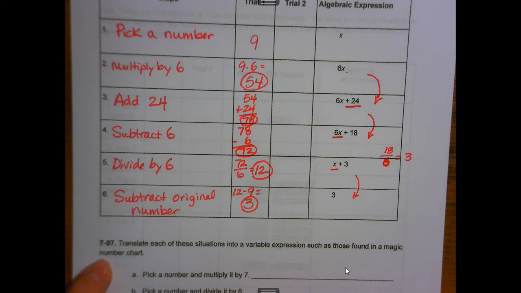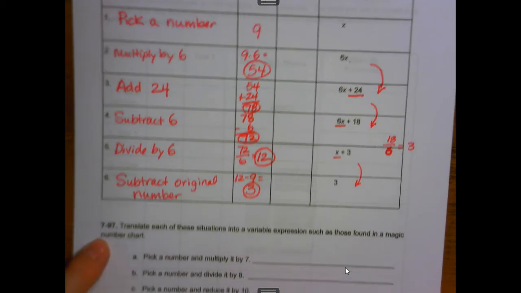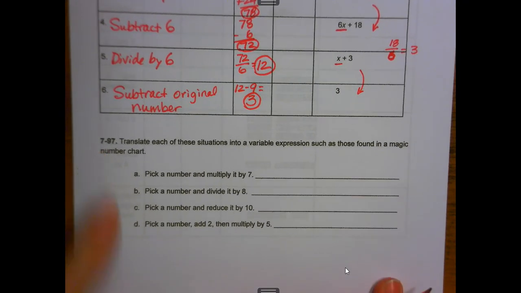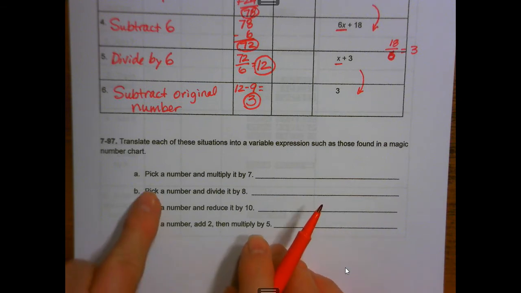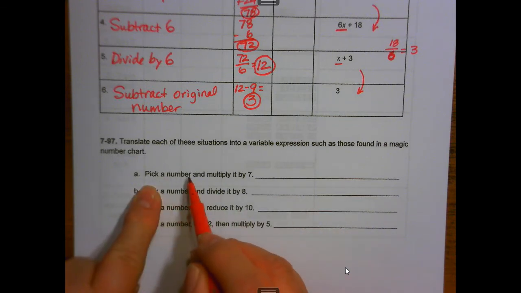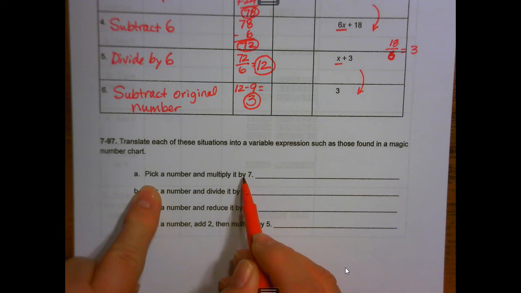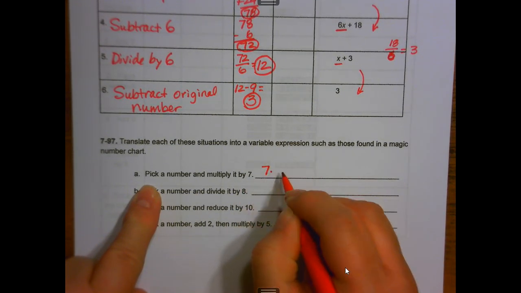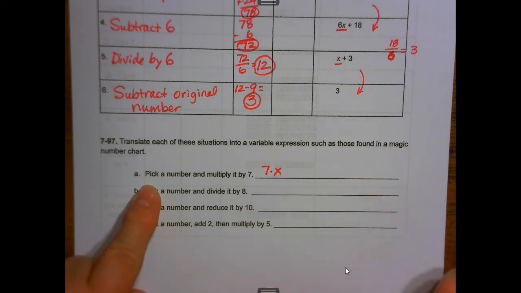Looking at the next problem though, we've got a statement that says we are going to translate each of these situations into a variable expression, such as those found in a magic number chart. Each one of these is separate. So I'm going to focus only on letter A, and it says pick a number and multiply by 7. Now you might think that this would work, and that is okay.